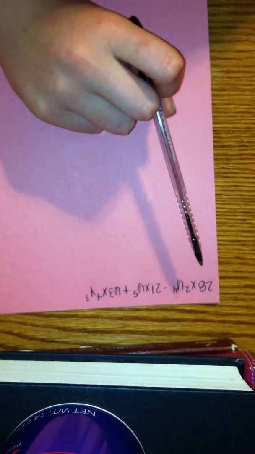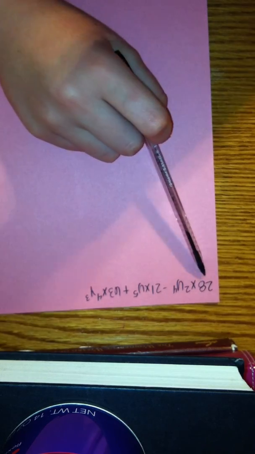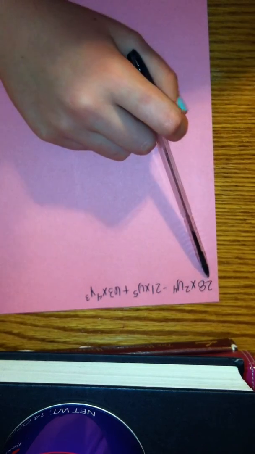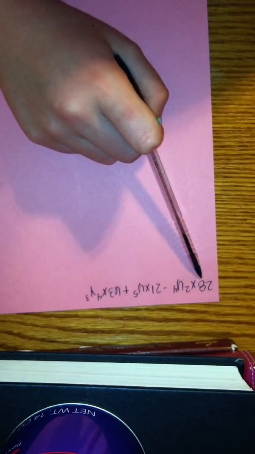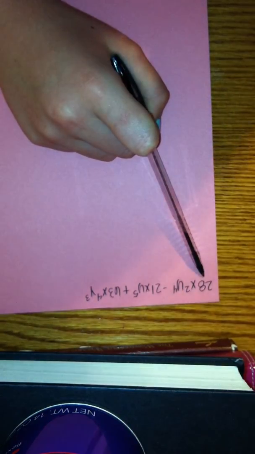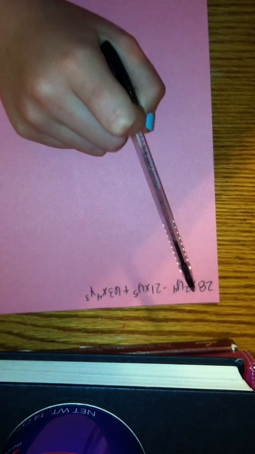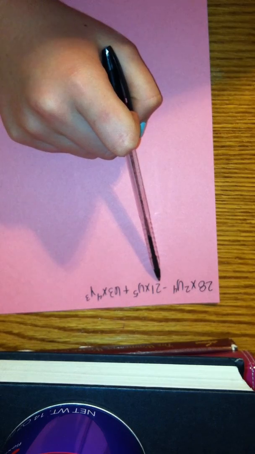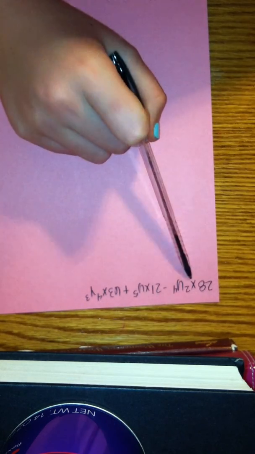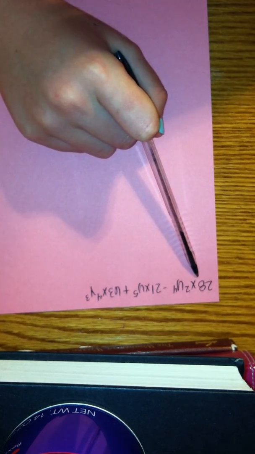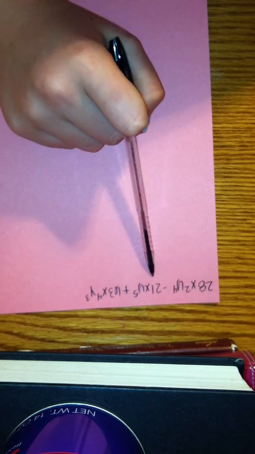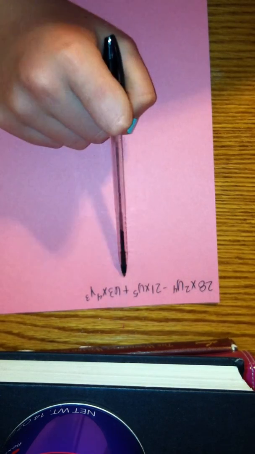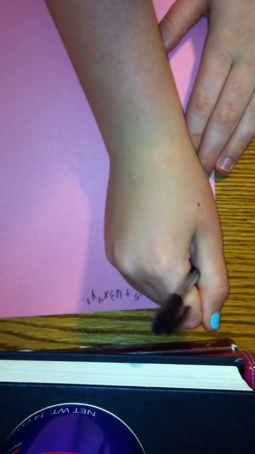Let's start with 4. I'm going to look at the first one first, obviously. The first number I think of whenever I look at 28 is 4. I think 4 times 7 is 28, but 4 can't go into 21. So 4's out, 5 can't go in, 6 can't go in, 7 times 4 is 28, and then 7 times 3 is 21, and 7 times 9 is 63. So it looks like 7 will be our GCF. So we're going to write that out, 7.